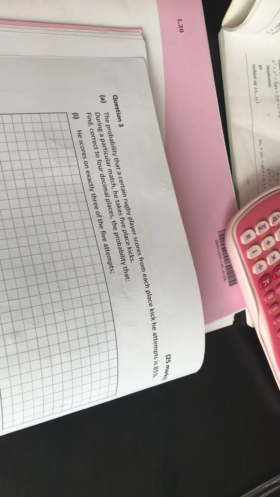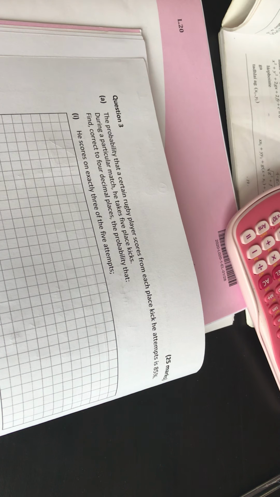Question 3, paper 2. The probability that a certain rugby player scores from each place kick he attempts is 85%. During a particular match, he takes 5 place kicks. Find the following, correct to 4 decimal places. What I noticed there is that the probability of him kicking remains the same.